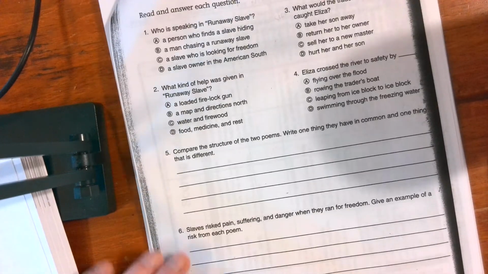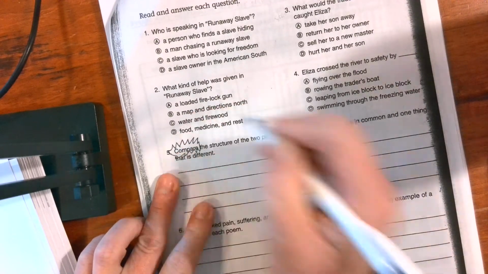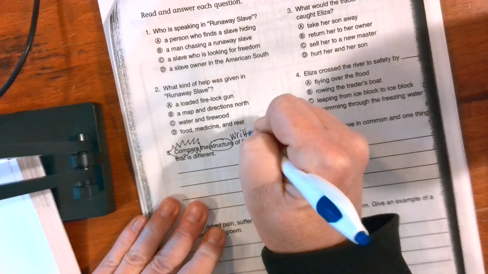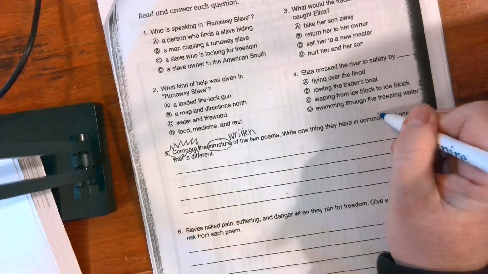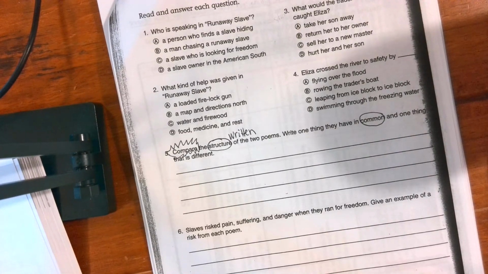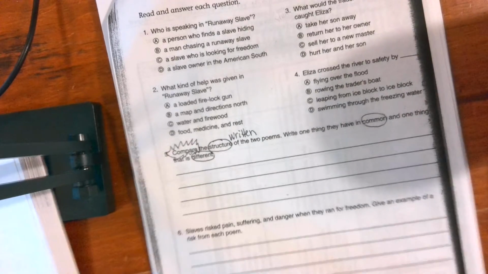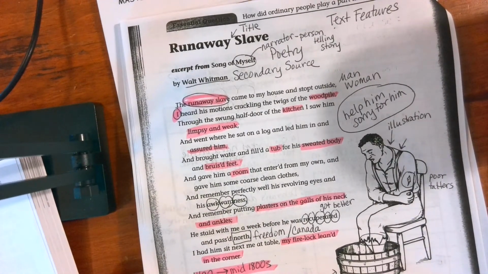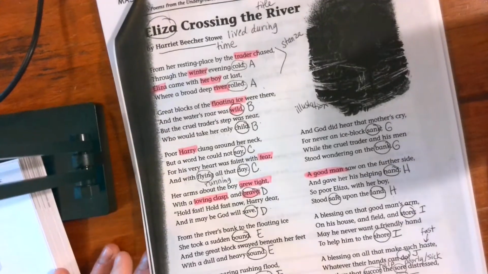Now, I want to go ahead and look through both of these where you can see. So this is a compare, it's our verb. Compare the structure, this is how it's written, not the topic, the structure of the 2 poems. Write one thing they have in common, so that's a similarity, and one thing that is different. So I want you to think, what is one thing both of these pieces have in common? Not about the topic. Don't tell me they're both about slavery. This is about the structure.